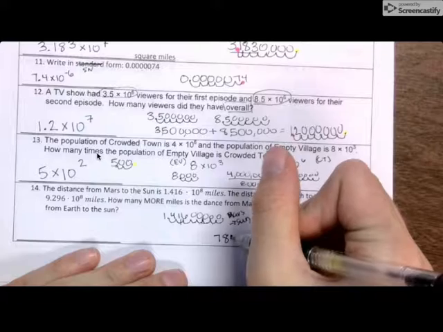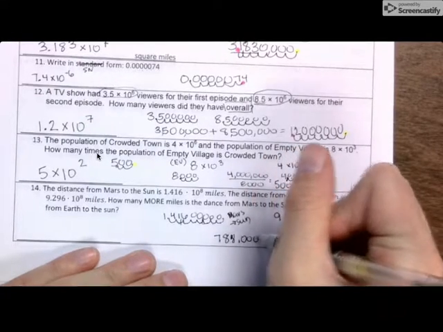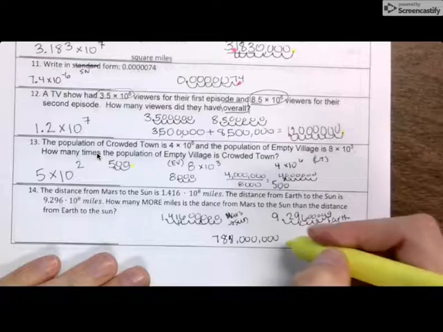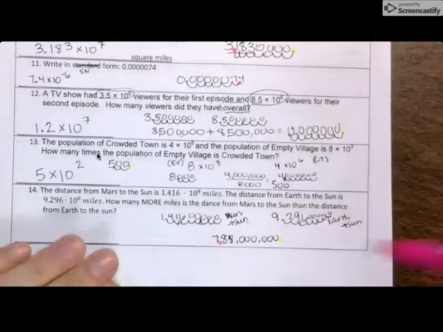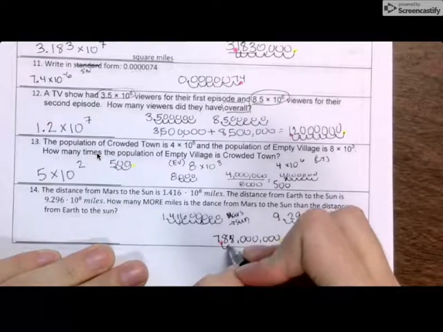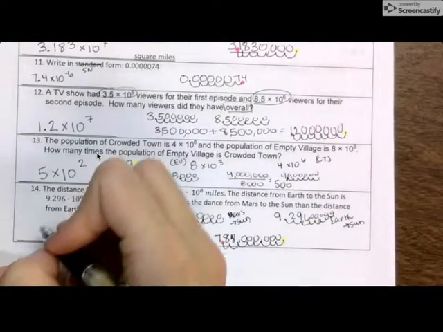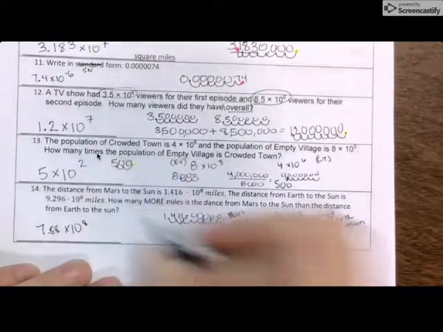So 788 million. 788 million. Where's our decimal? Here. Where do I want it? Here. So I move it 1, 2, 3, 4, 5, 6, 7, and 8. So I have 7.88 times 10 to the 8th.